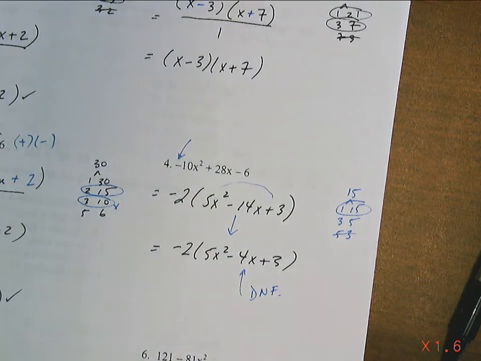And that's important. It's important to be able to factor ones that do factor, and it's just as important to be able to know which ones don't factor.